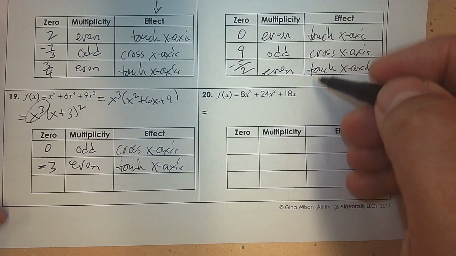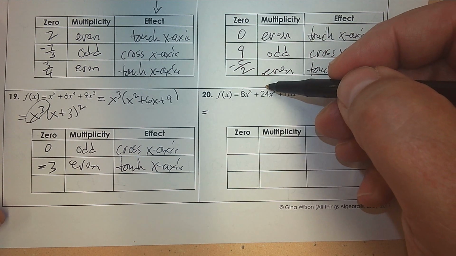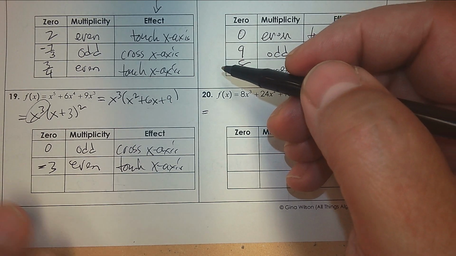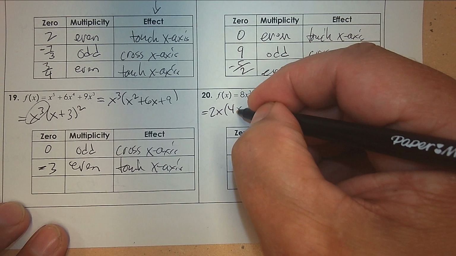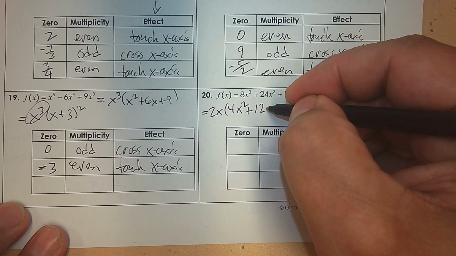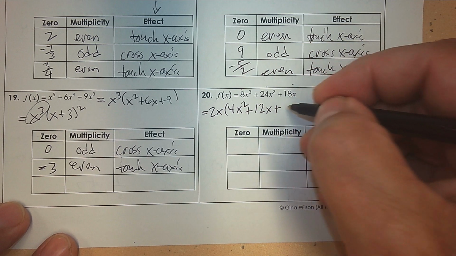Factor out what they have in common. So what number goes into 8, 24, and 18? I think that's just 2. And they all have at least an x. So that leaves me with 4x squared. That leaves me with 12x, and then 18 leaves me 9.